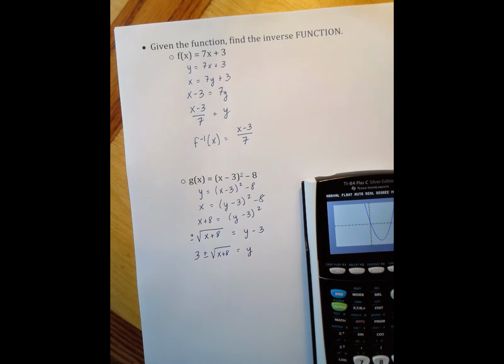Now we know that an inverse function is going to reflect this along the line y equals x. So we just did all that lovely work, so let's actually plug that in. So I have 3 plus the square root of x plus 8, and I have 3 minus the square root of x plus 8. I graph that.